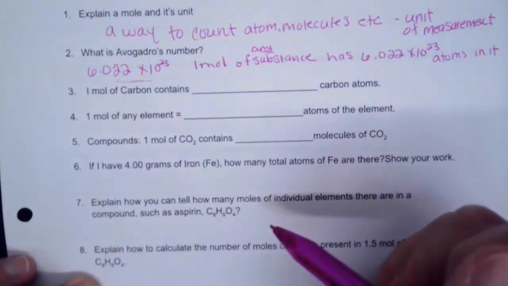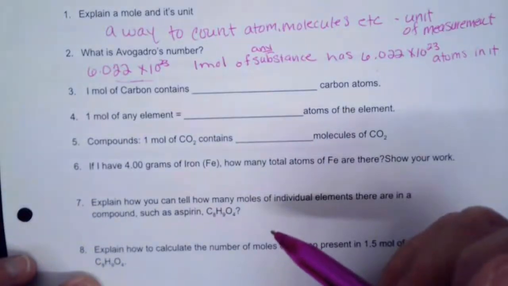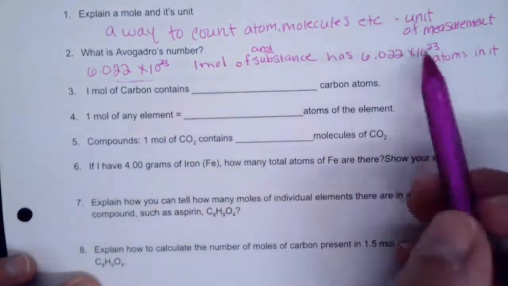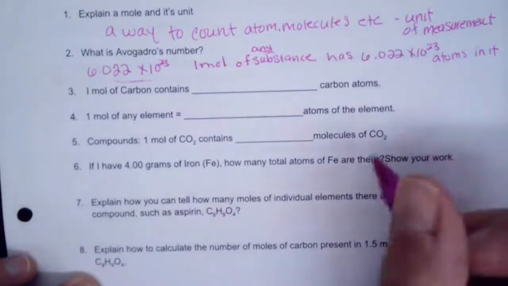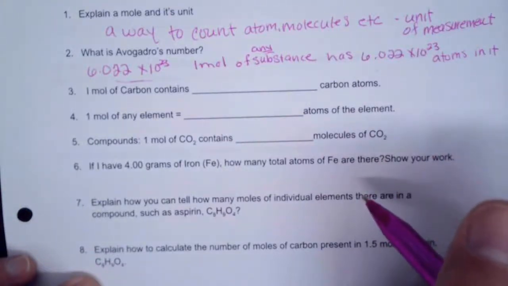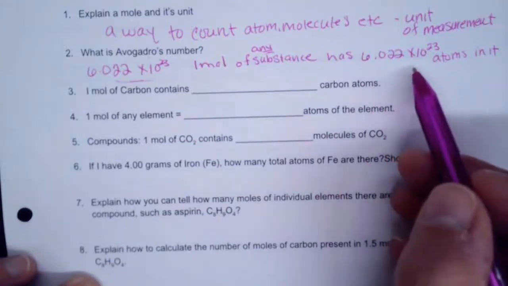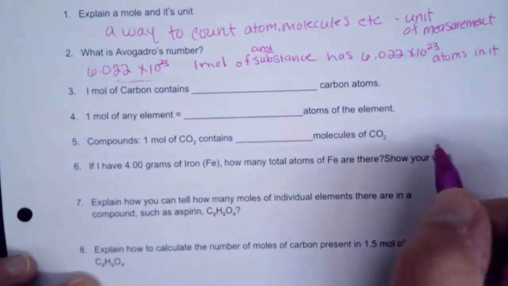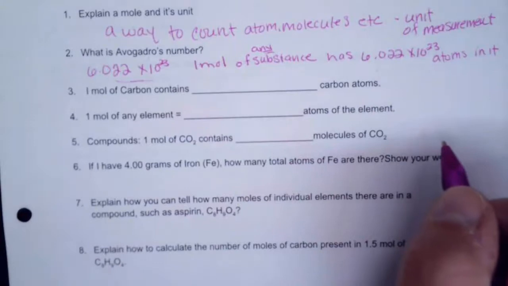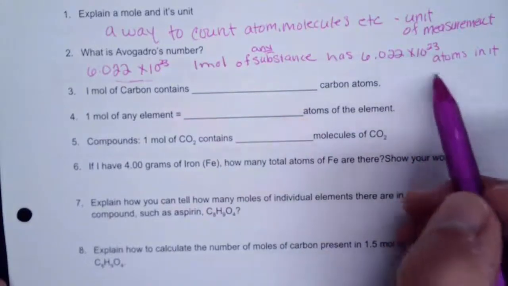If I want to know how many atoms are in water, H2O, there are 6.022 times 10 to the 23rd molecules of water. If I want to know how many atoms are in nitrogen, well, there's 6.022 times 10 to the 23rd atoms. So Avogadro's number gives us basically a benchmark or a starting point in order to understand how many atoms are in a substance.